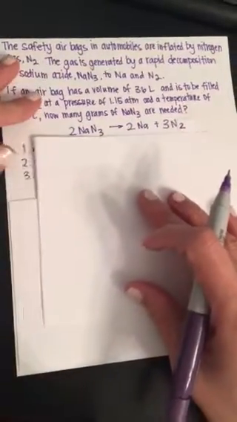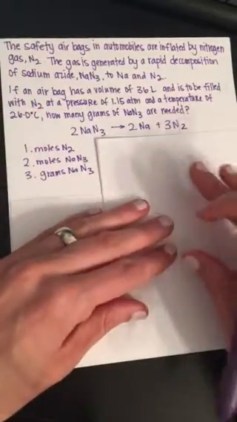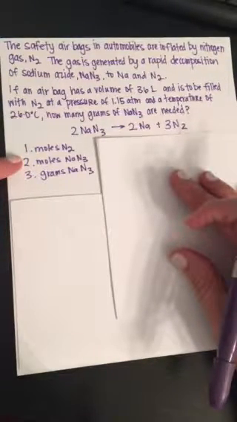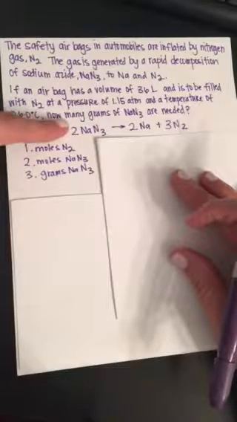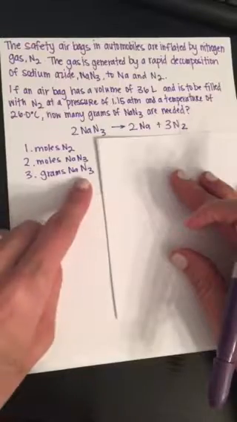And now I like to decide what I'm going to do before I start doing anything. So what I'm going to do is I'm first going to find how many moles of nitrogen gas I have. Then from there I can figure out how many moles of sodium azide I'm going to need using the balanced equation. And then I'm going to be able to find out how many grams of sodium azide I'm going to get.